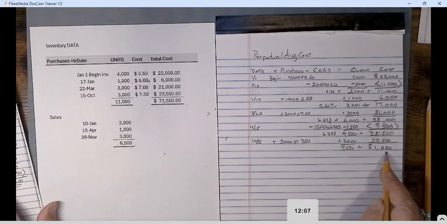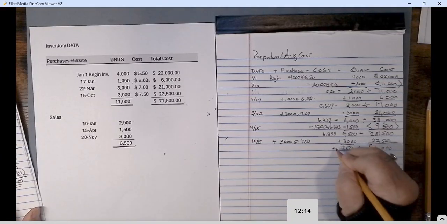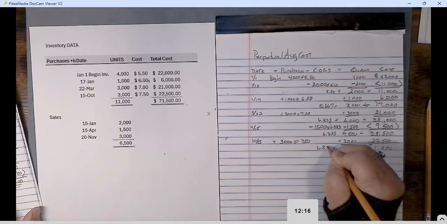Okay, 51,000 is my total cost, my total units 7,500. I divide that and I get an average of 6.80.